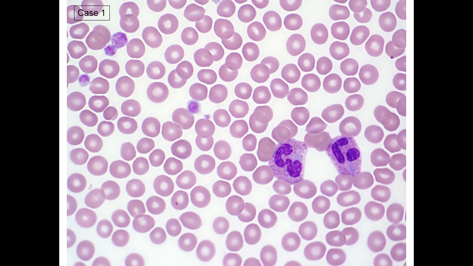Okay, so the format that I'm going to go on now is I'm going to show a photo of a peripheral blood or bone marrow aspirate, then present a quick clinical vignette with a question, and then show the photo again, and then we can answer the question.